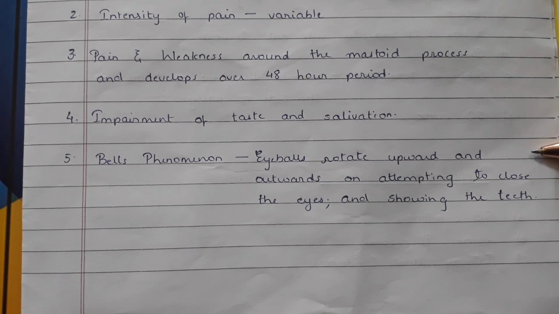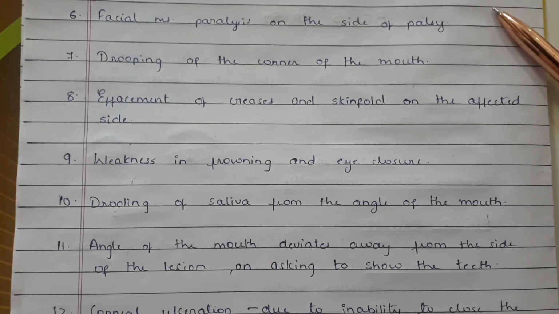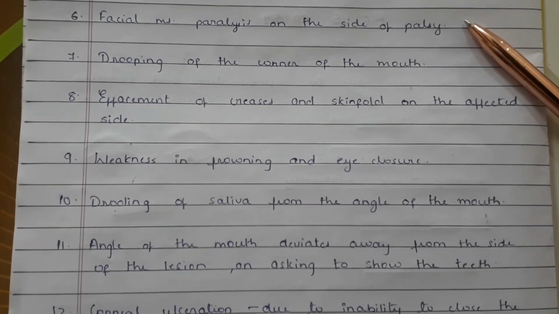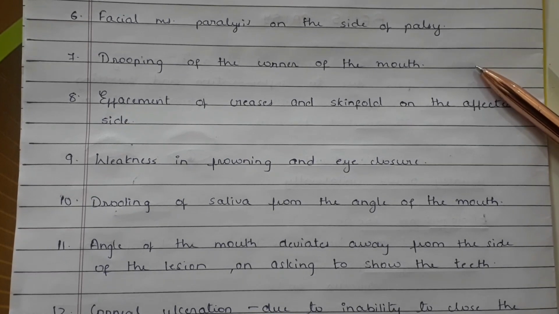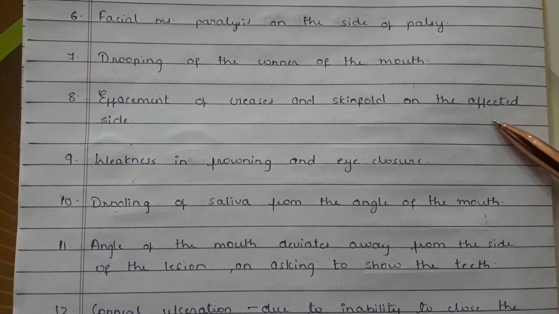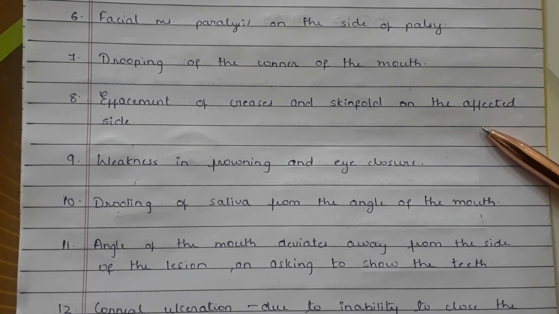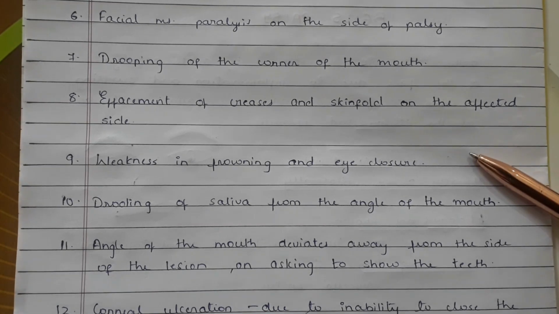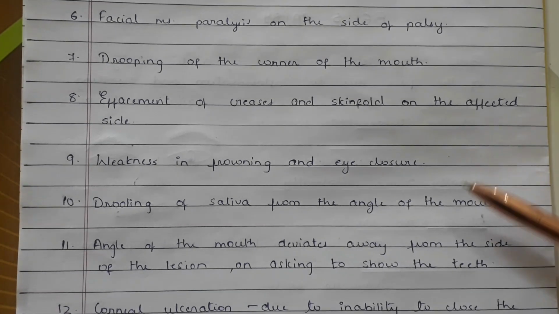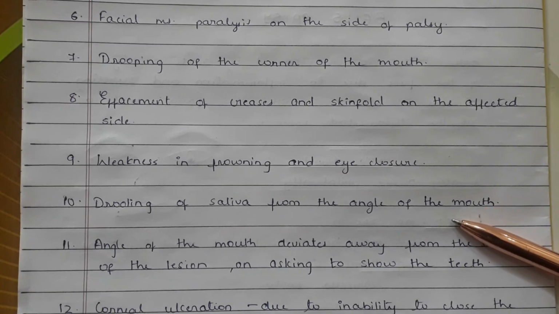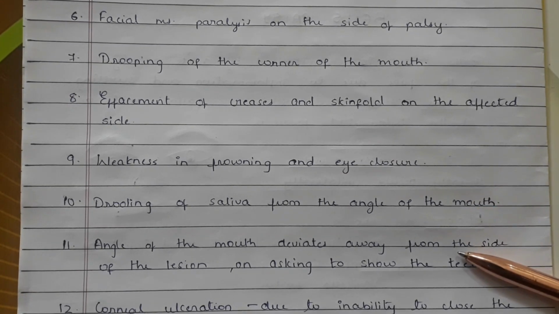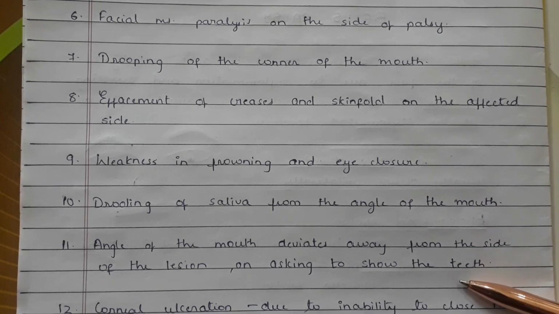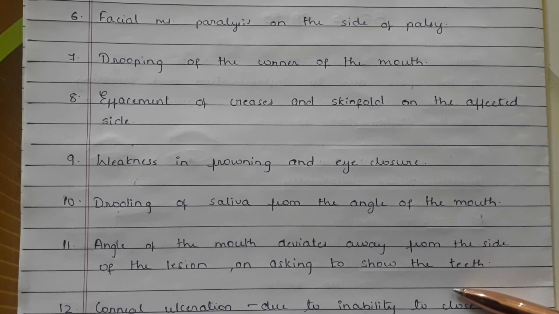Bell's phenomenon is when the eyeballs rotate upwards and outwards on attempting to close the eyes and show the teeth. Facial muscle paralysis on the side of palsy, drooping of the corner of the mouth, effacement of creases and skin fold on the affected side, weakness in frowning and eye closure, drooling of saliva from the angle of the mouth. Angle of the mouth deviates away from the side of the lesion on asking to show their teeth.